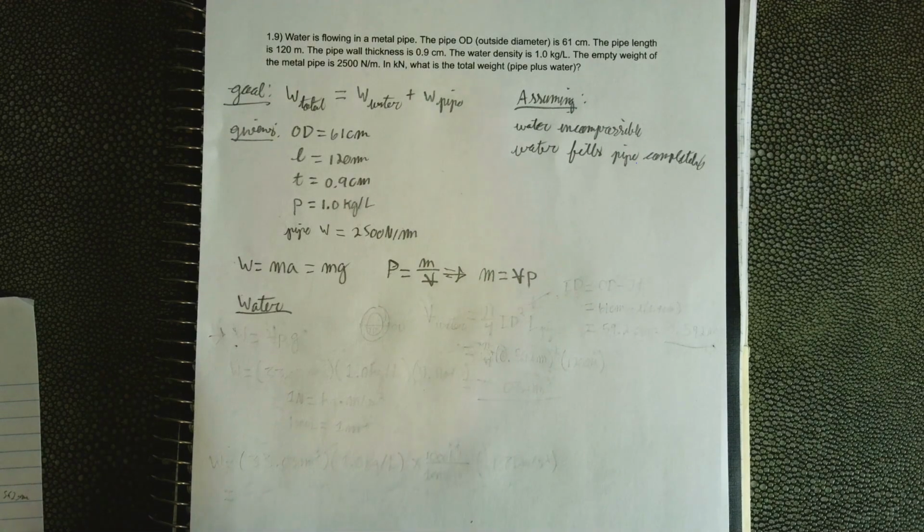Question 1.9 in the textbook says water is flowing in a metal pipe. The pipe outside diameter is 61 centimeters. The pipe length is 120 meters. The pipe wall thickness is 0.9 centimeters. The water density is 1 kilogram per liter. The empty weight of the metal pipe is 2,500 newtons per meter. In kilonewtons, what is the total weight, pipe plus water?